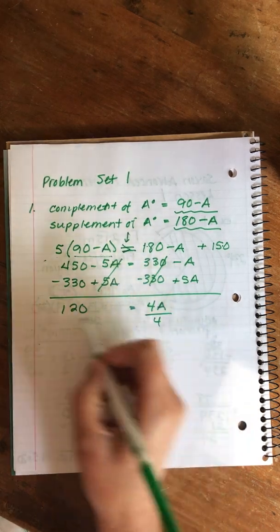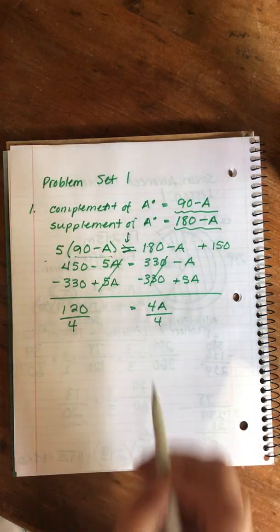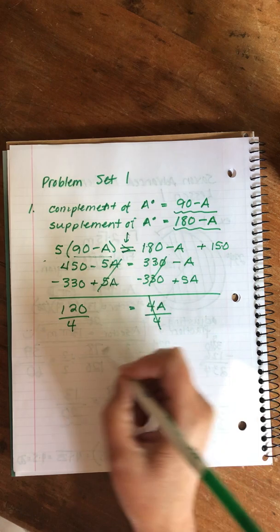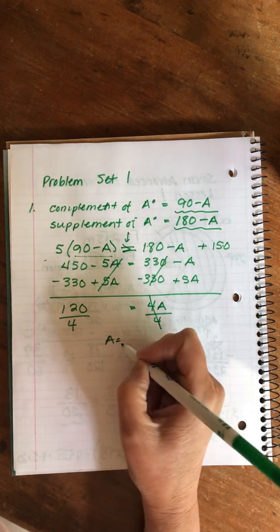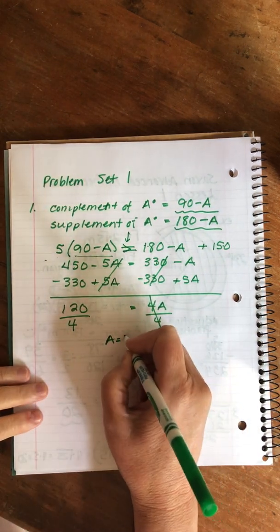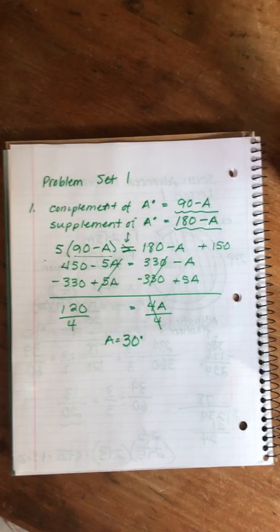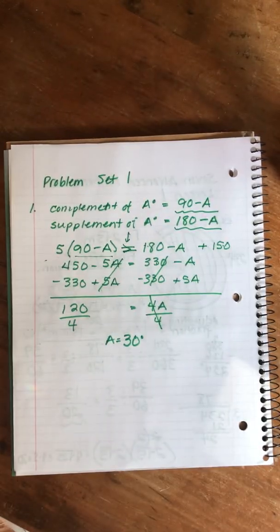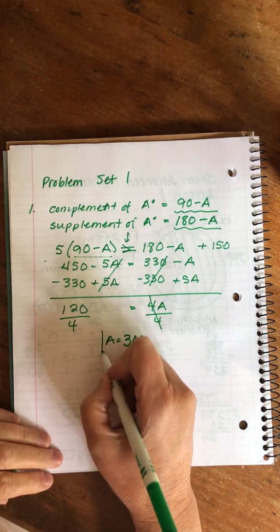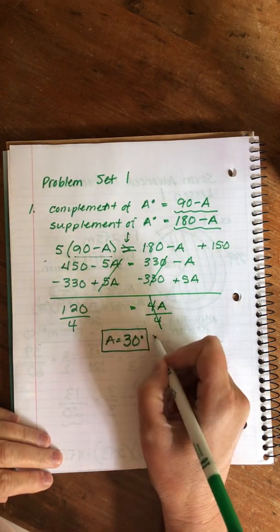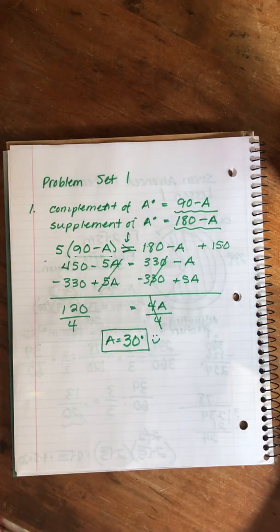Okay, divide by 4. Again, you can do this in your head, but I want you to show your work. That cancels, and we get A equals 30 degrees. Let me double check my answer. Jumping into the solutions manual. A equals 30 degrees. That's correct. Okay. Yay.